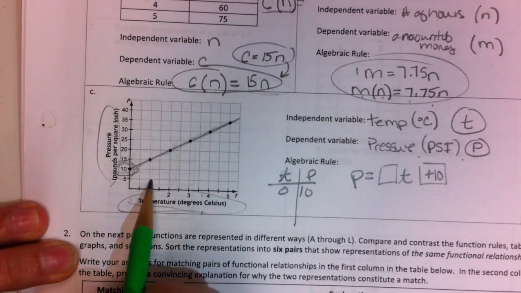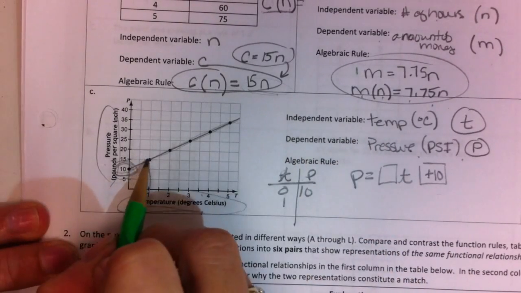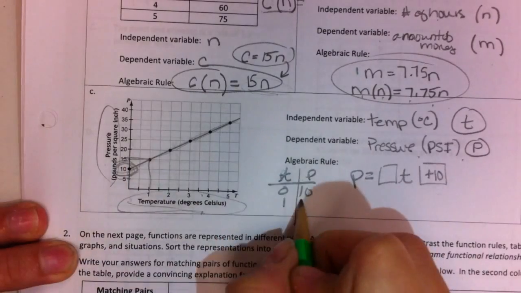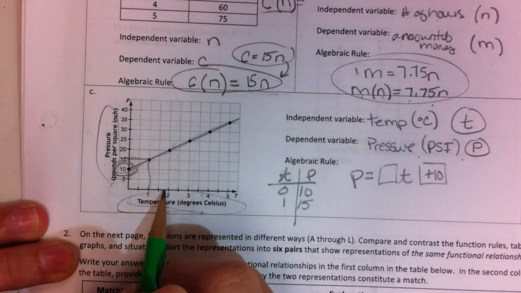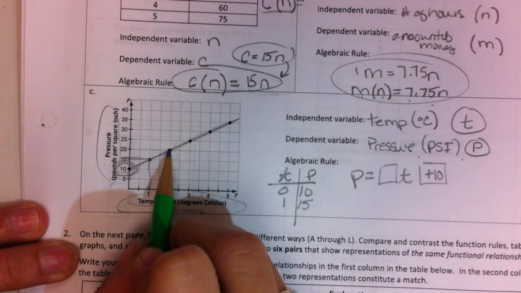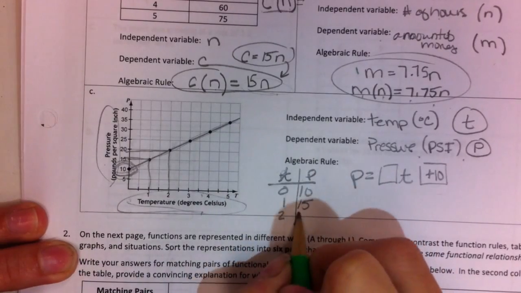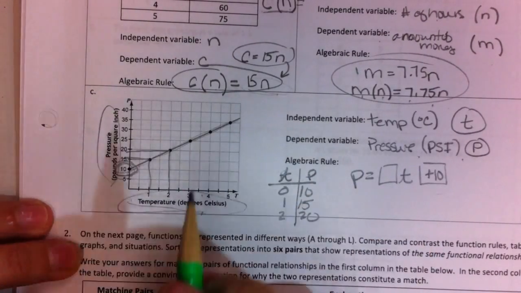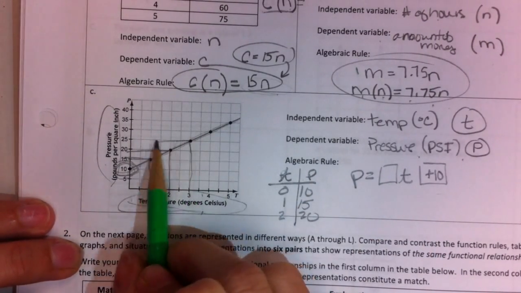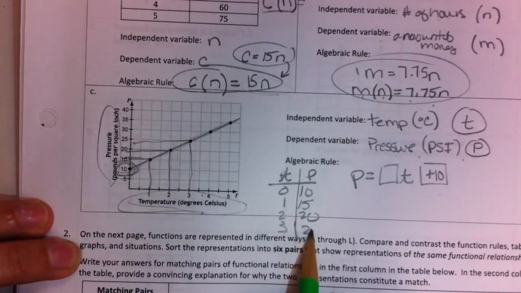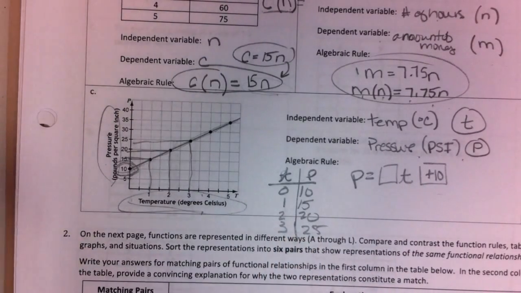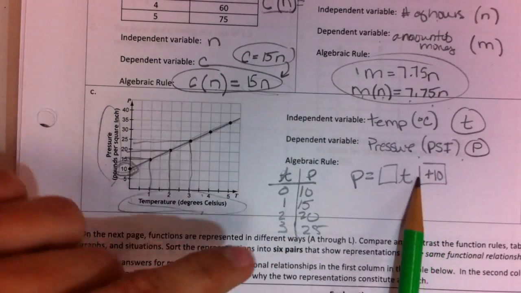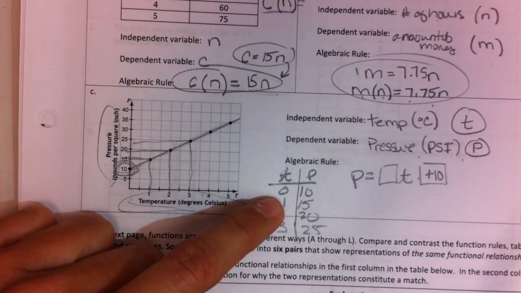When my temperature is 1 degree, my pressure is 15. When my temperature is 2 degrees, my pressure is 20. When my temperature is 3 degrees, my pressure is 25. So we know that we're going to add 10 each time.